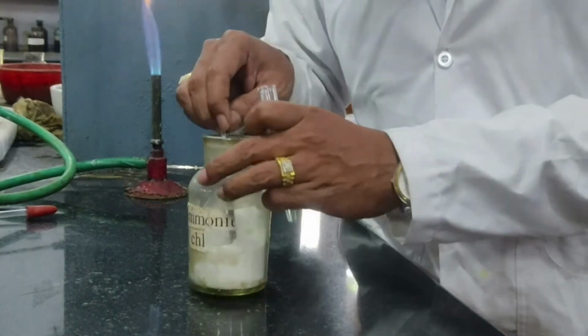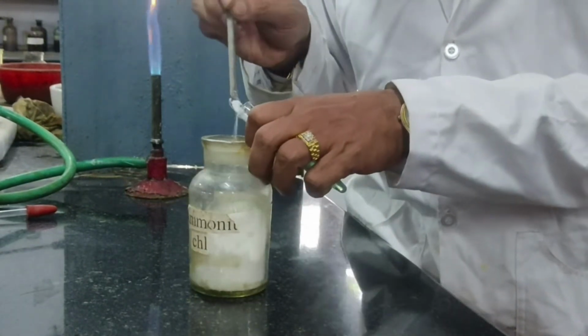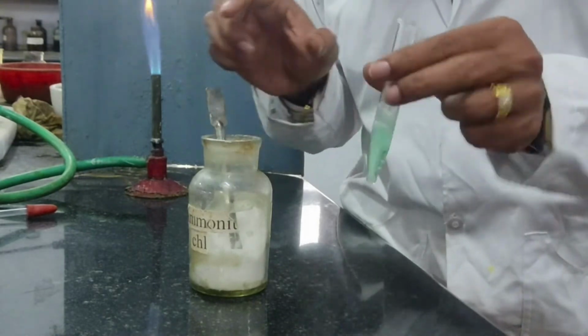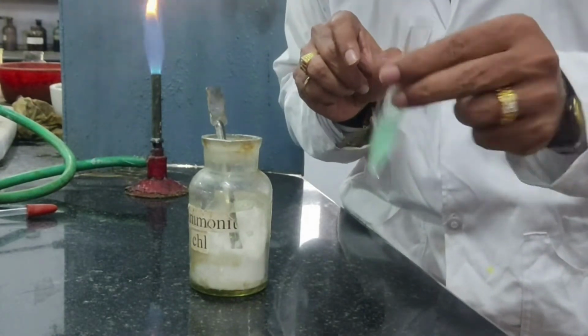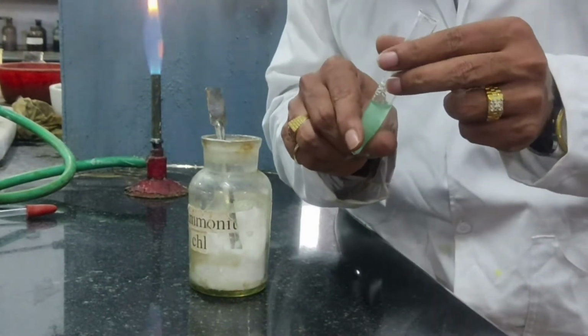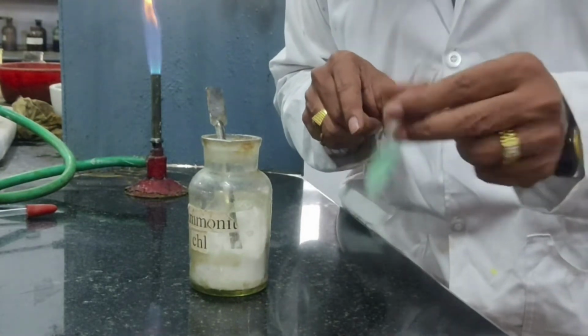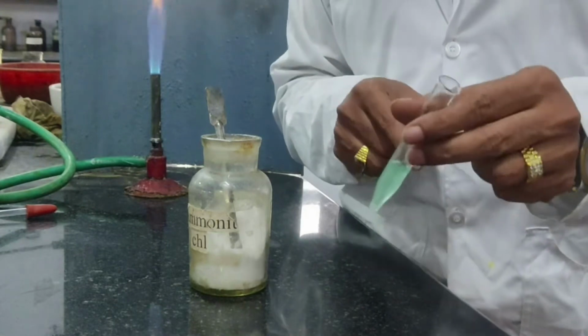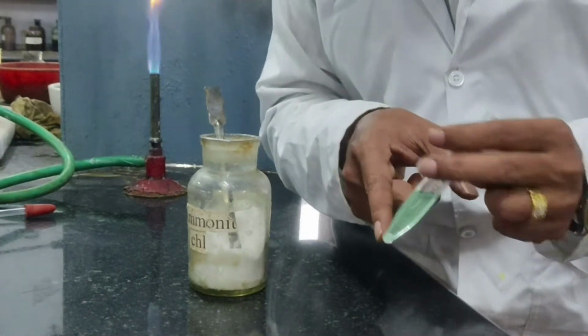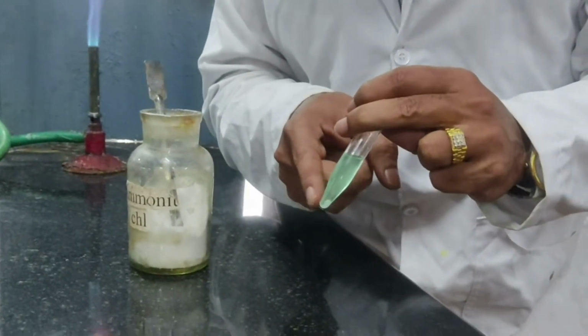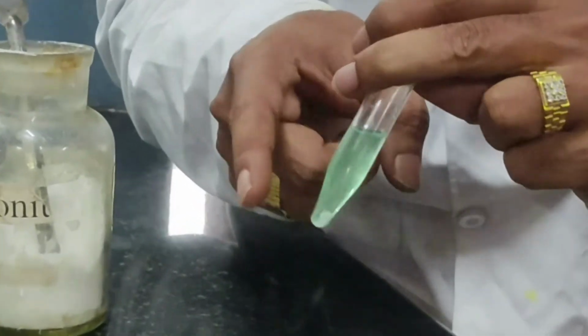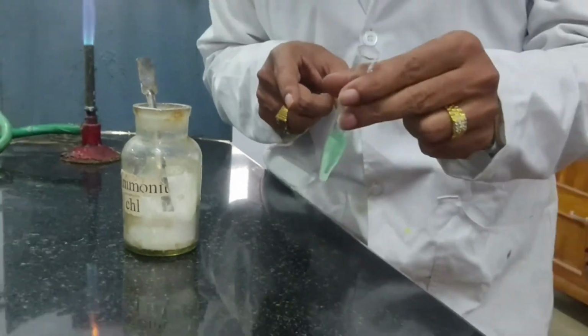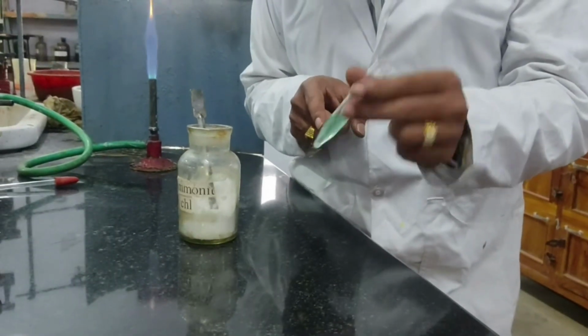Addition of ammonium chloride to the solution is an endothermic process. That is the reason why if you touch this particular test tube, it becomes very cool. Okay, so I have added enough amount of ammonium chloride. You could see little amount of ammonium chloride left at the bottom of this test tube, right? So I got a saturated solution of ammonium chloride.